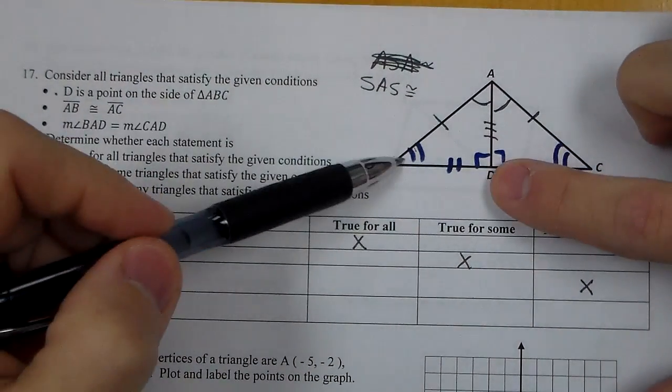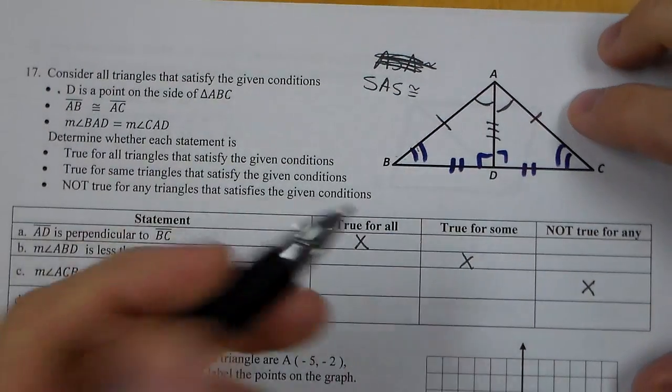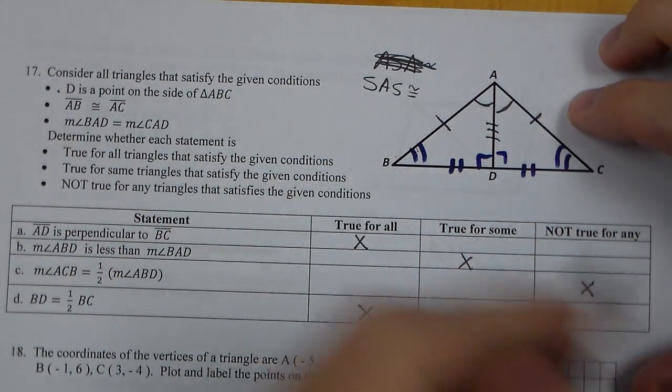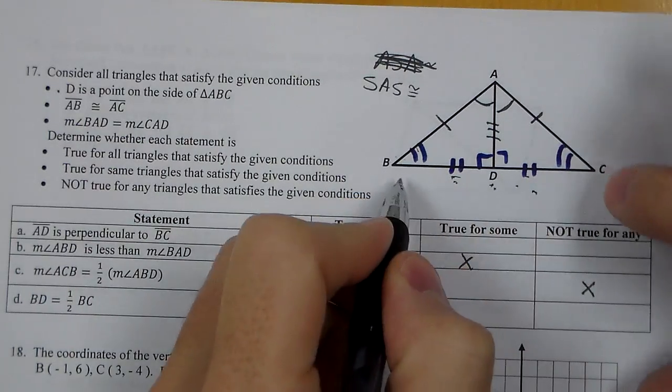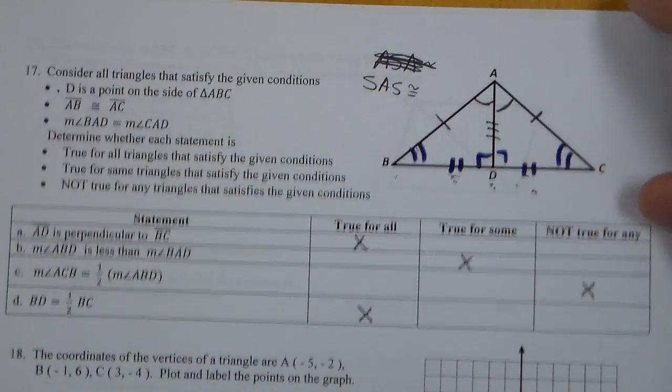Last, BD is equal to half of BC. That one is true for all because this is a midpoint right here. We know these two segments are congruent, so the whole thing is double the smaller piece.